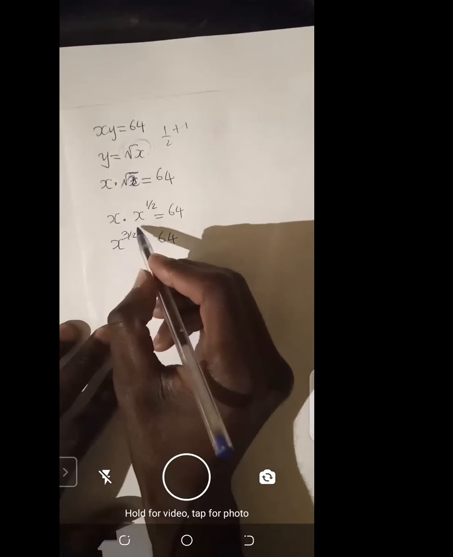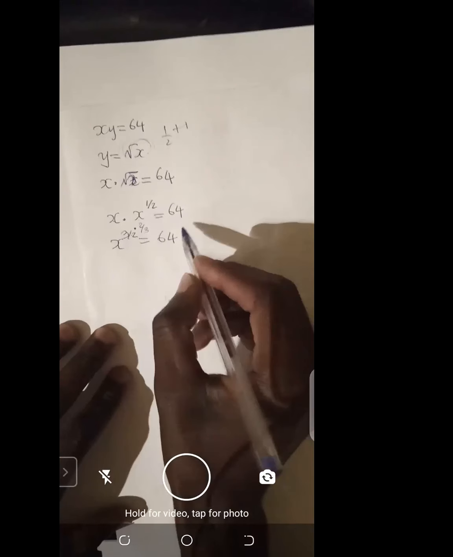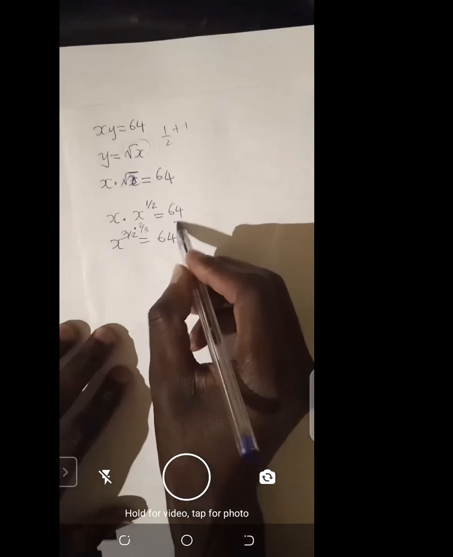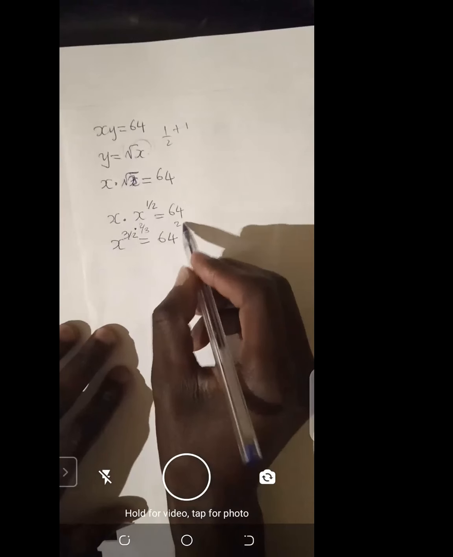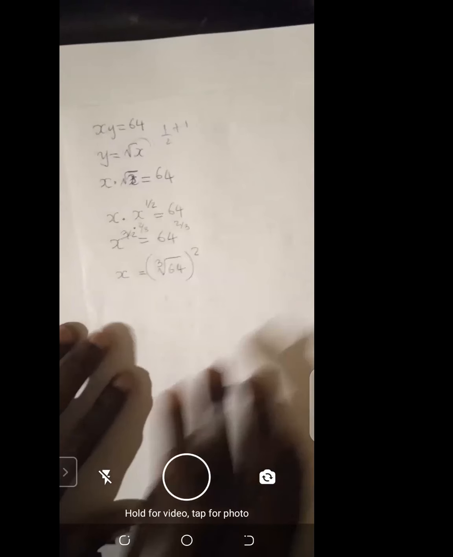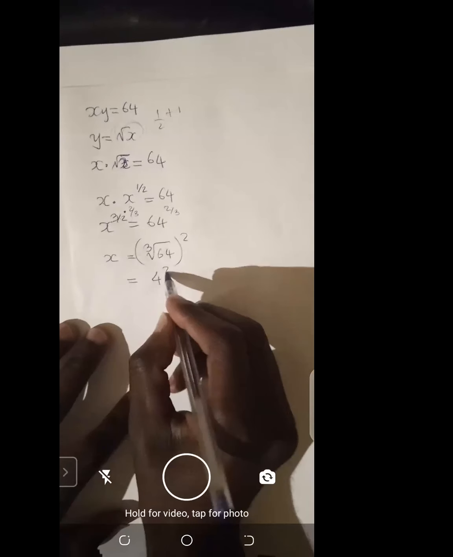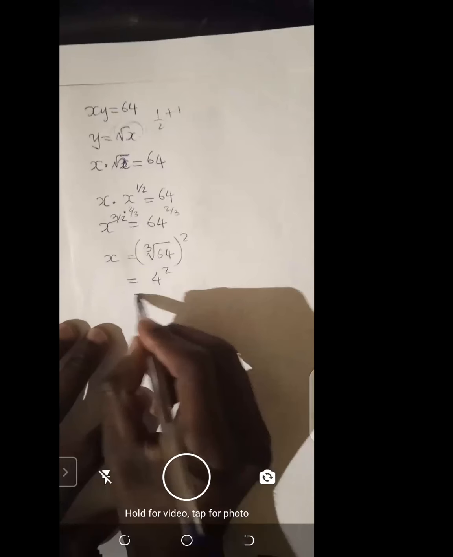You can multiply by 2 over 3 on both sides. Then you get x being equal to the cube root of 64 squared, and you're getting 4 squared, which will give you 16.